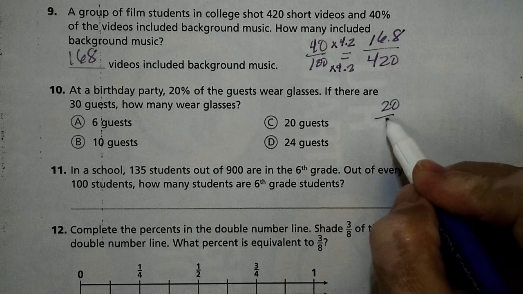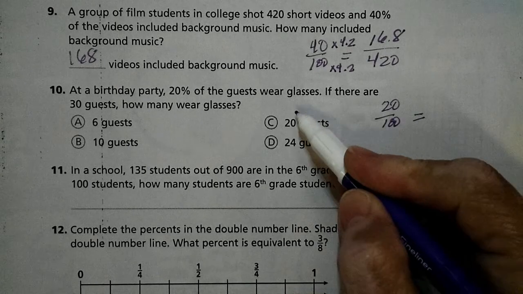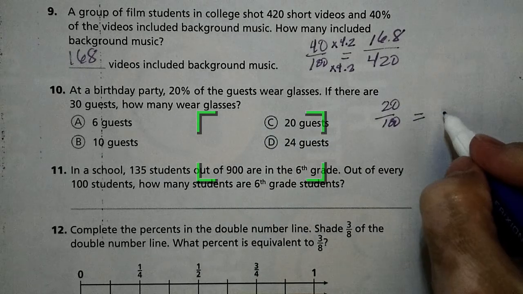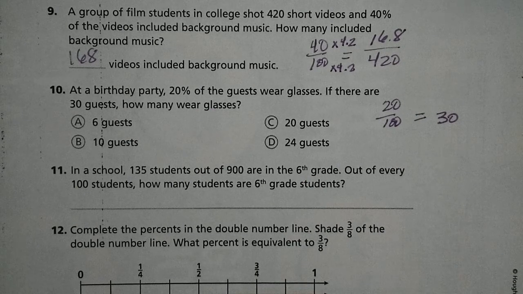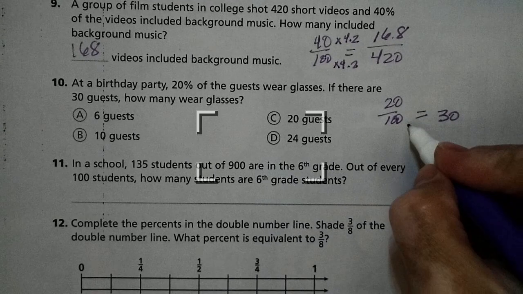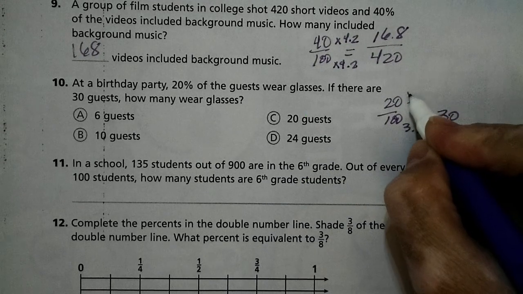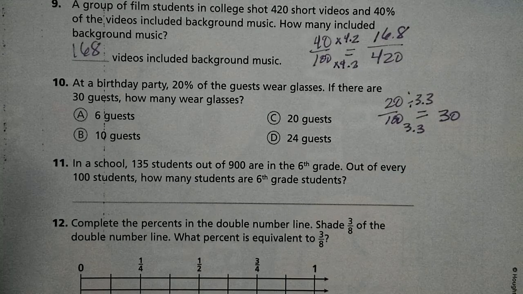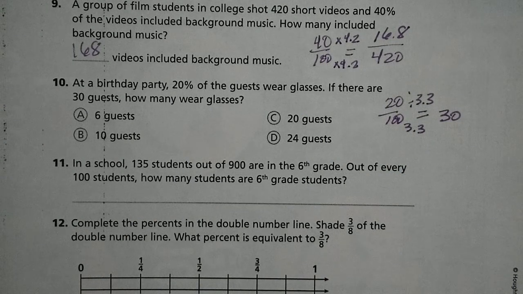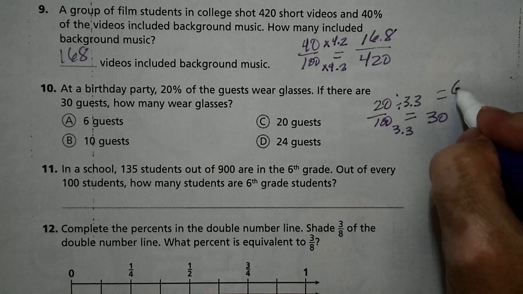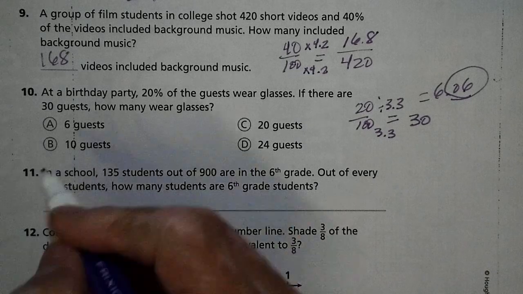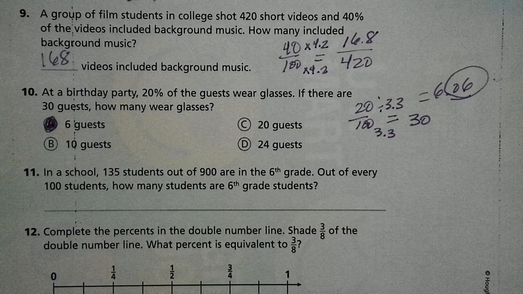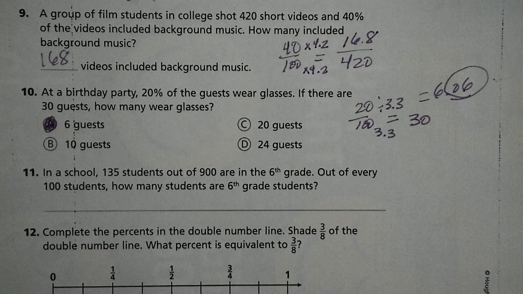Okay, so 20 guests. So 20 out of 100. And then if there are 30 guests, how many wear glasses? So 100 divided by 30. Ooh, it's not pretty, is it? It's 3.3, is that right? So what if we do 20 divided by 3.3? What do we get? Ooh, I get 6.06, right? I can't have part of a person, so it has to be 6 people. All right?